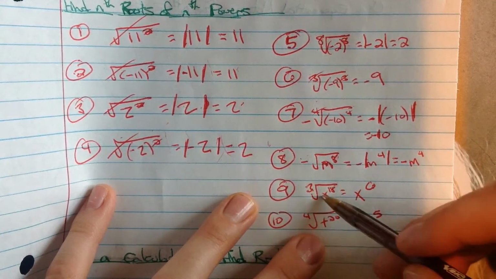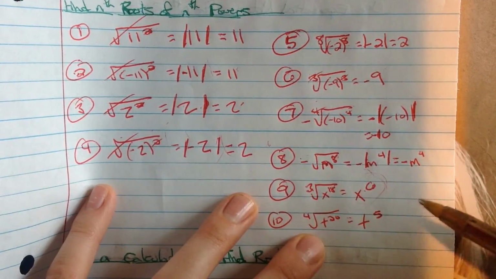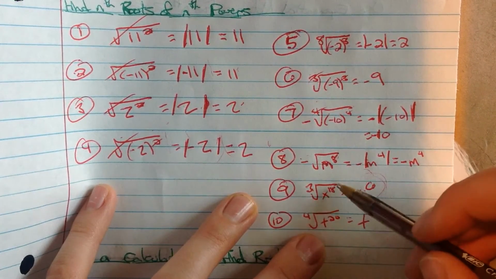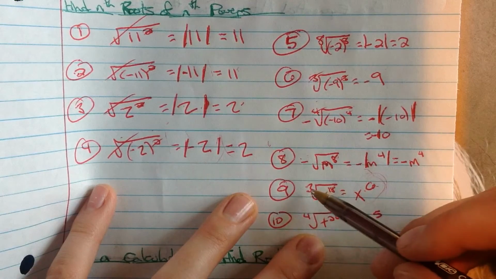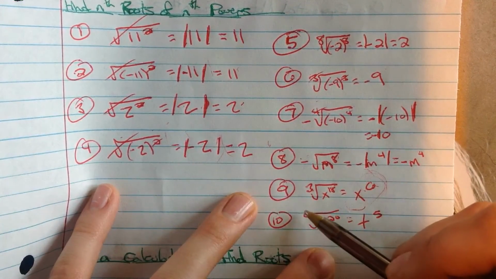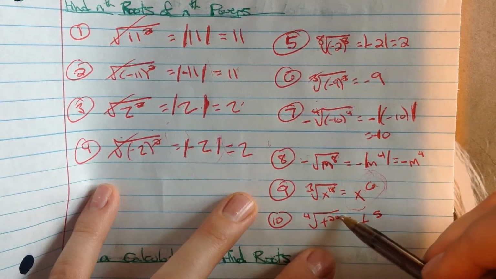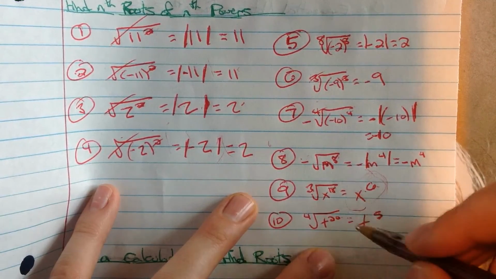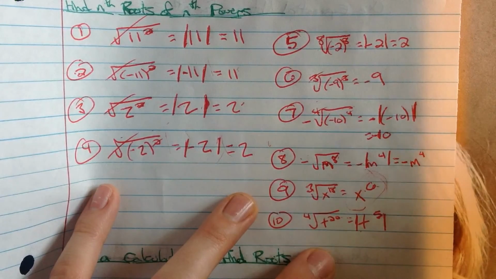Odd power, so what comes out is the answer. There's no absolute values needed. We can make 6 groups of 3 out of 18. So that's where this comes from. Even power, t to the 20, we can make 5 groups of t's, and we put them in absolute values.